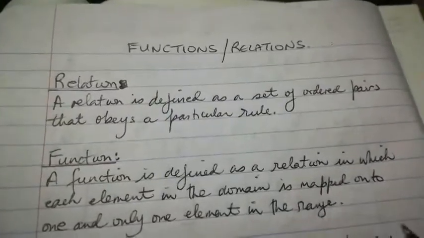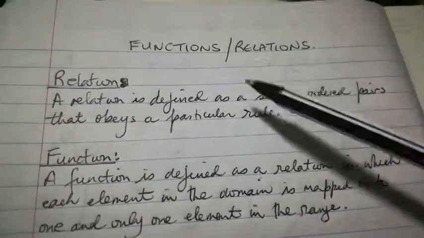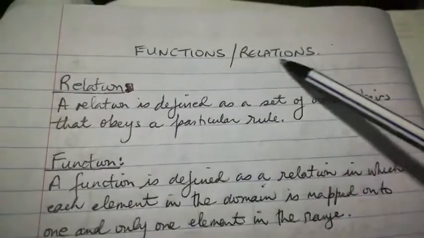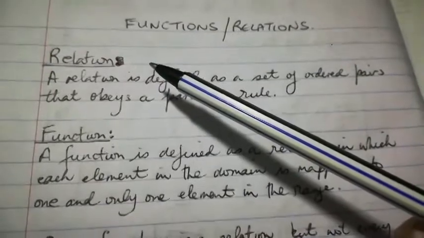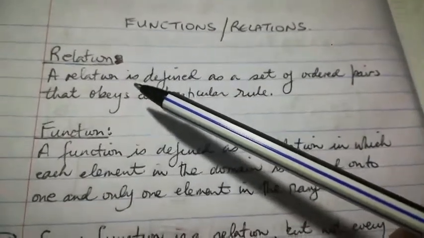Good day, students. Today we want to look at functions and relations, right? I've written a few notes here.